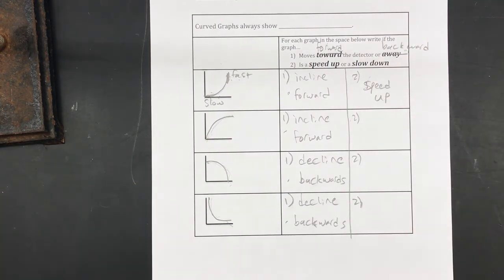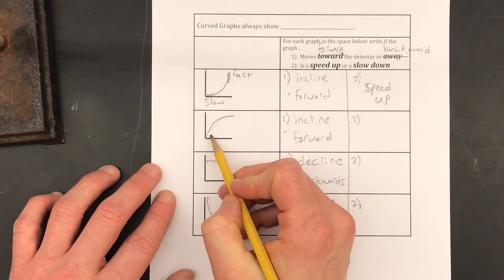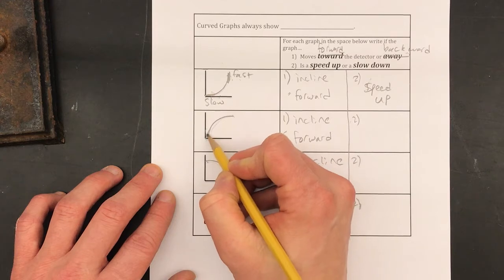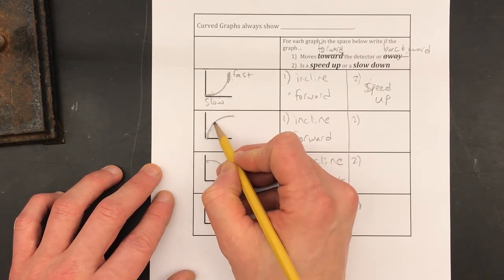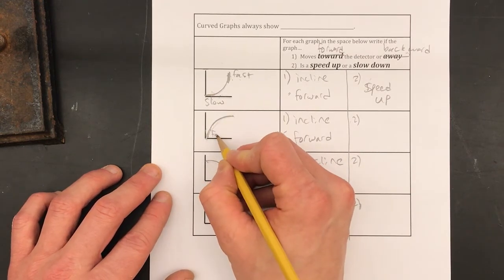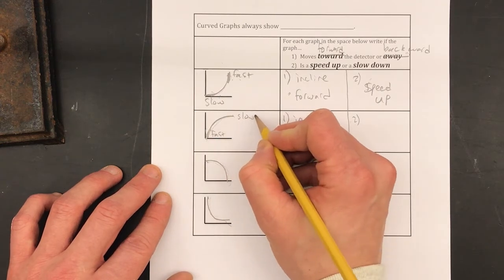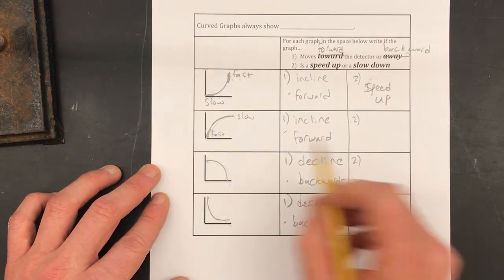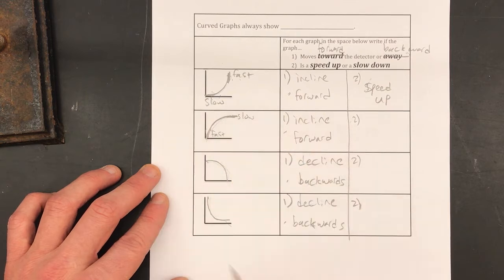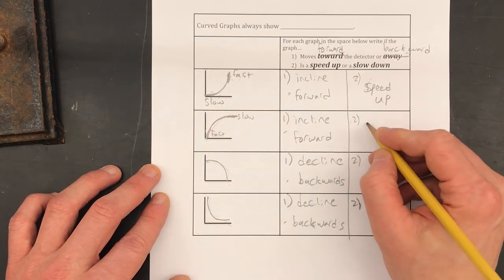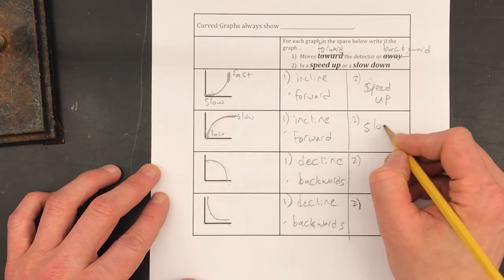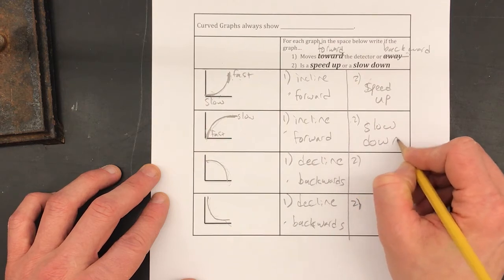because it gets steeper. Does this one get steeper? Oh, it starts off pretty steep, but as you go on, it actually flattens out. So it starts off fast and finishes slow, all right? Because it's kind of flat at the end. It's almost stopped. So this one gets less steep as you go on. It gets flatter, so it's a slow down.